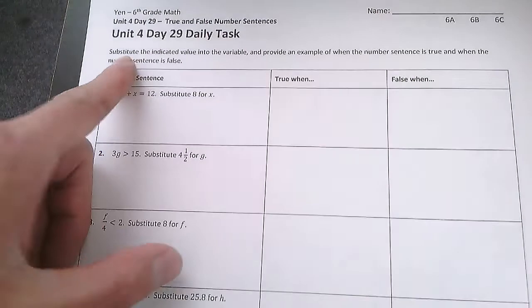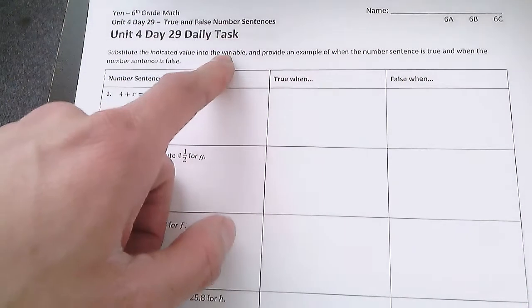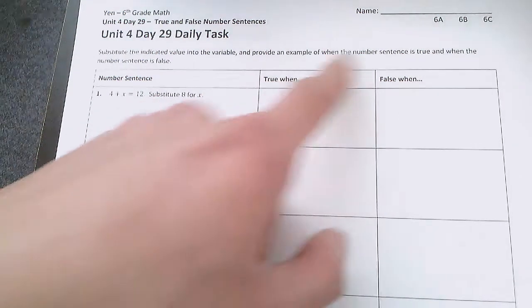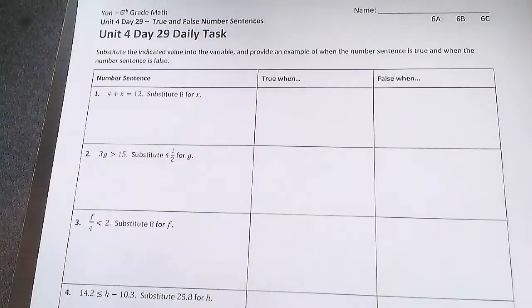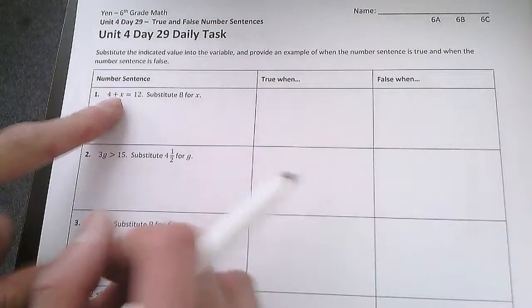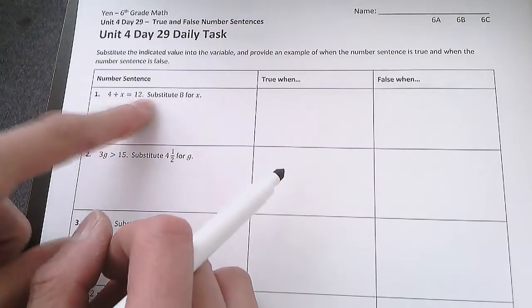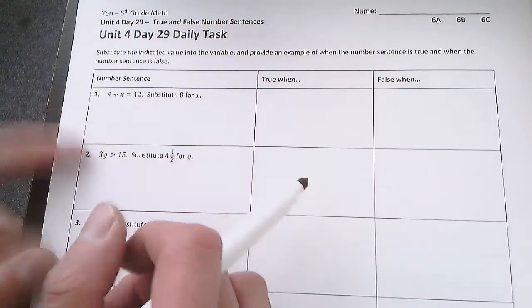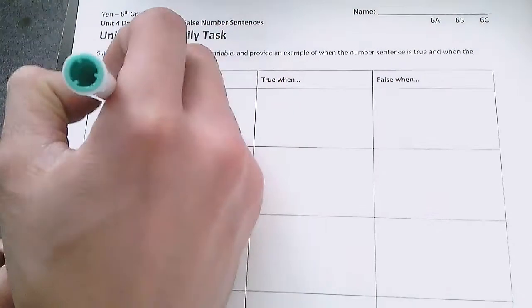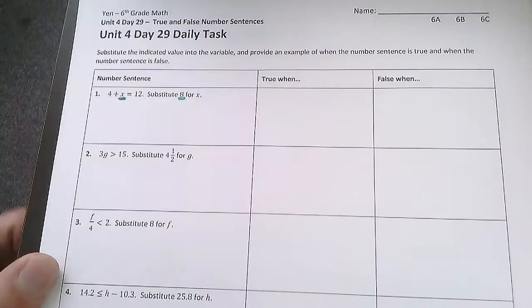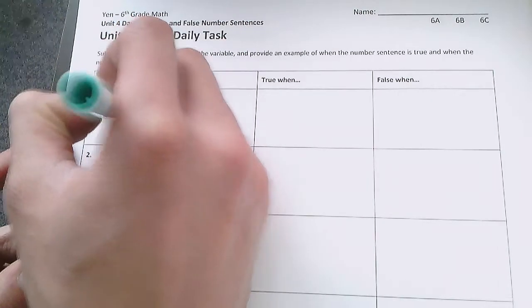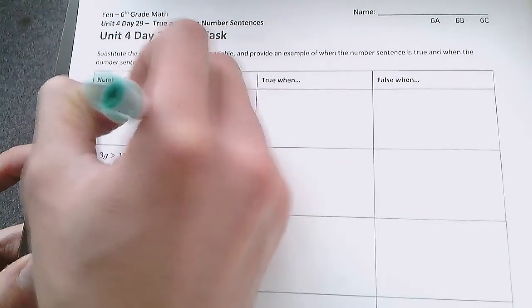So it's asking you to substitute the indicated value into the variable and then provide an example of when the number sentence is true and when the number sentence is false. So here's what I mean by that. If I have 4 plus x equals 12 and it's asking me to substitute 8 for x, I'm going to do that right here. So I'm substituting in 8 for this x right there. So that would be 4 plus 8 instead of x equals 12.